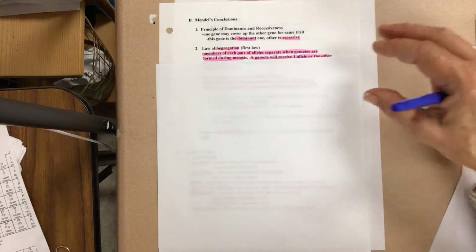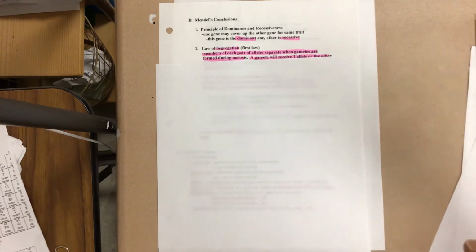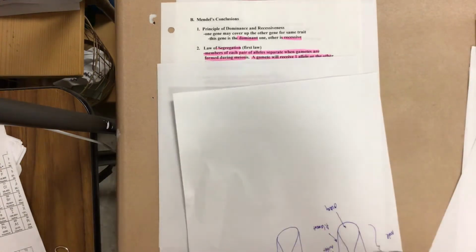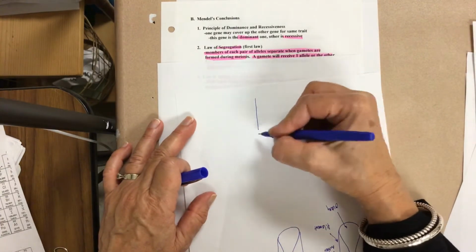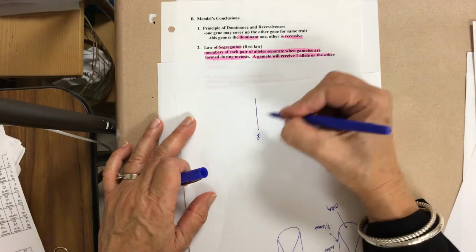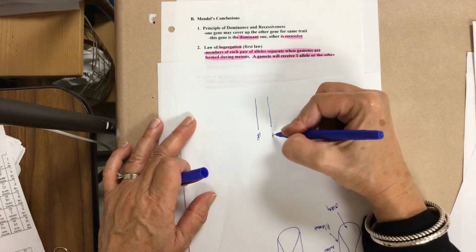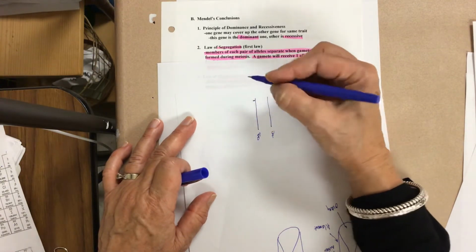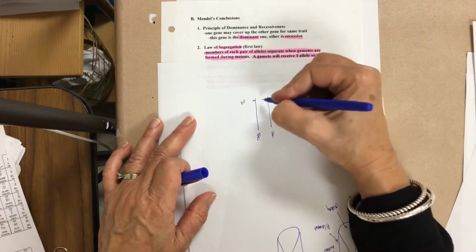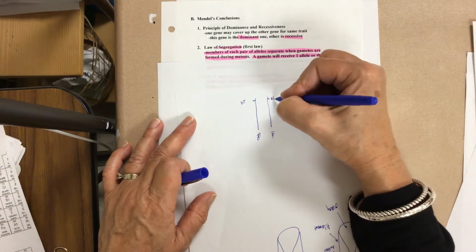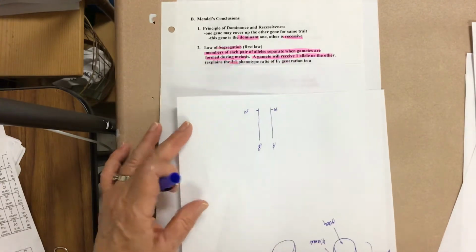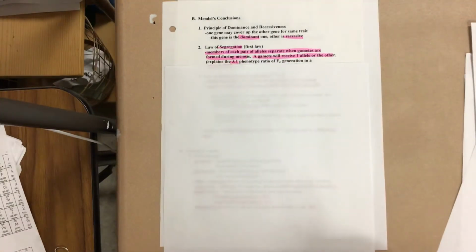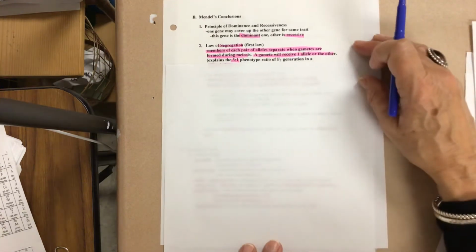If you'll recall, we talked about homologous chromosomes in the last chapter. So if this is a gene, this is a chromosome from dad, and this is a chromosome from mom. If there's a gene here for height, then on mom's there's a gene for height. And so it's saying he would either get the one from dad or get the one from mom. So a gamete will receive one allele or the other.